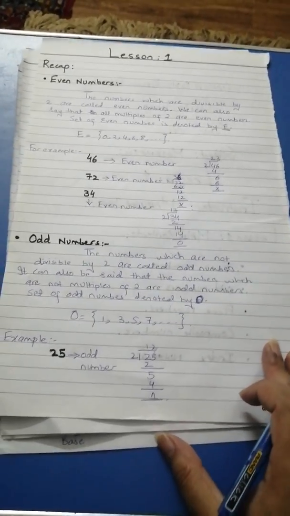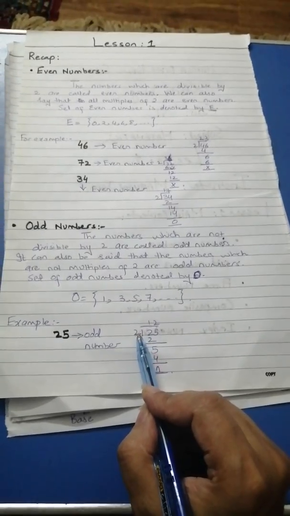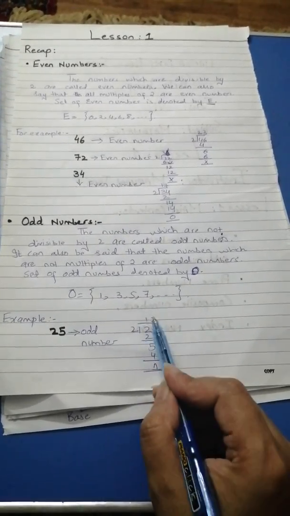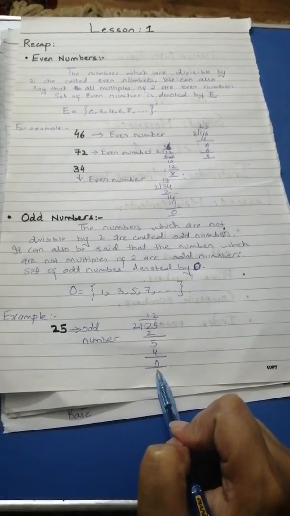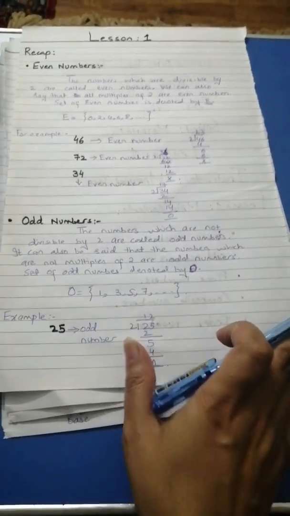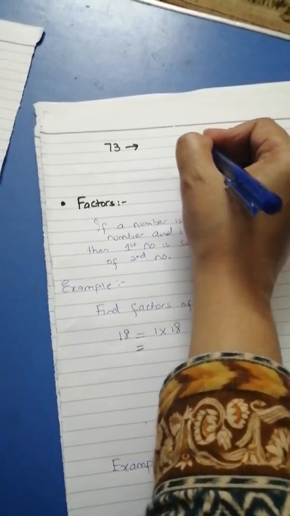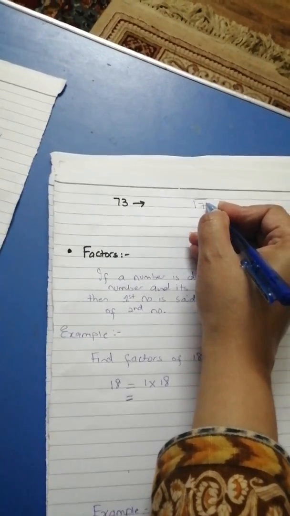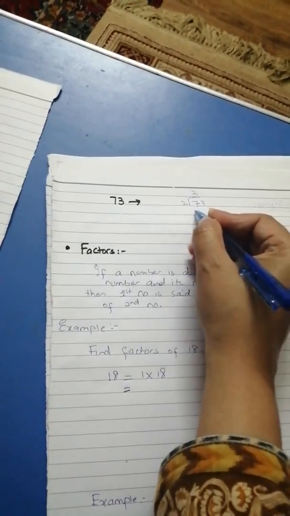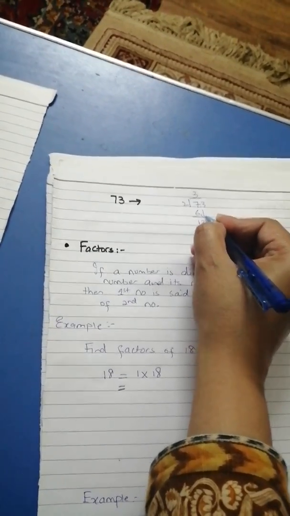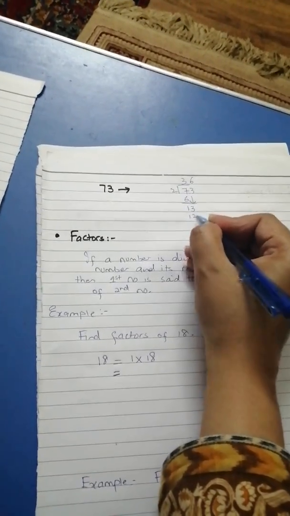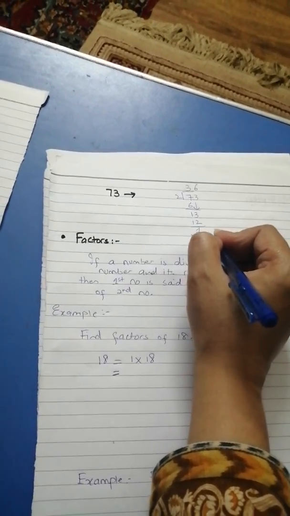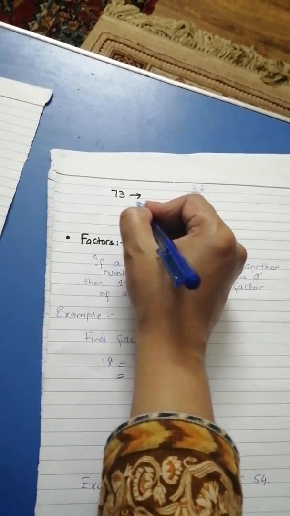Now we will see the examples of odd numbers. 25: if we divide 25 by 2, 2 1s are 2, 2 2s are 4, we are left with 1. The remainder is not 0. So this is an odd number. Now one more example related to odd numbers. 73. We are going to divide it by 2. 2 3s are 6, we are left with 13. 2 6s are 12, we are left with 1. The remainder is not 0. So 73 is an odd number.